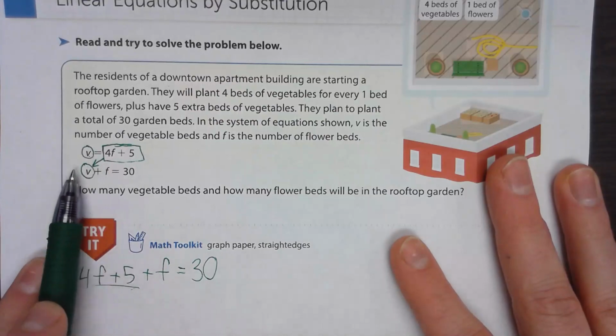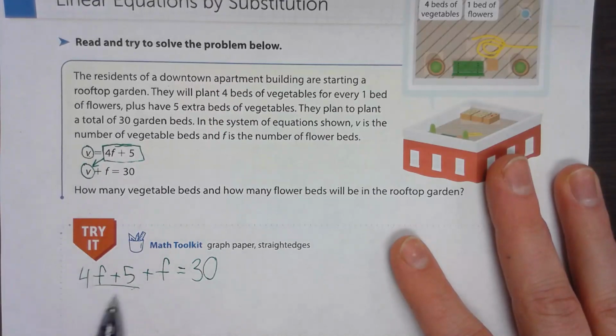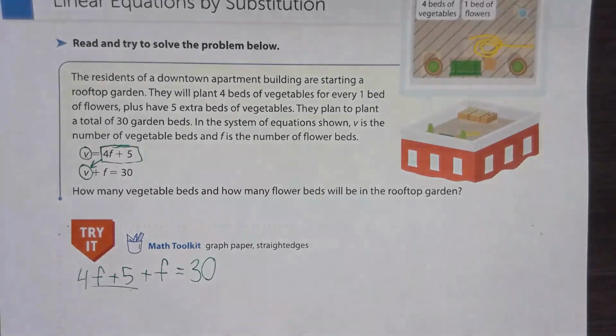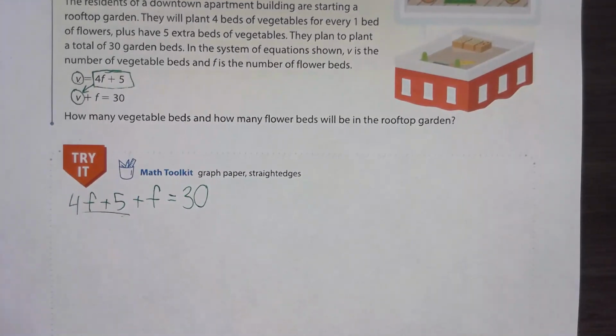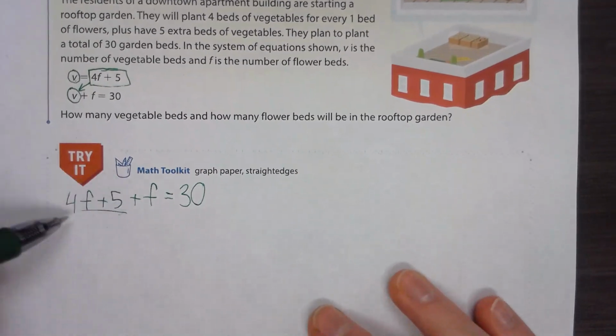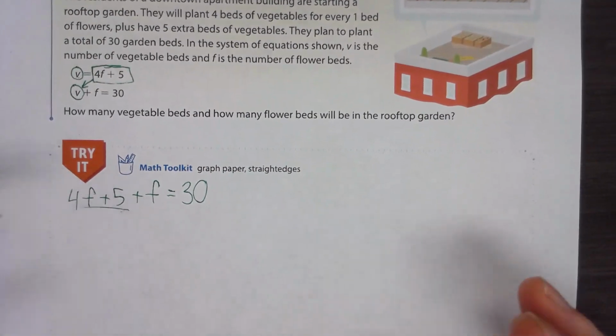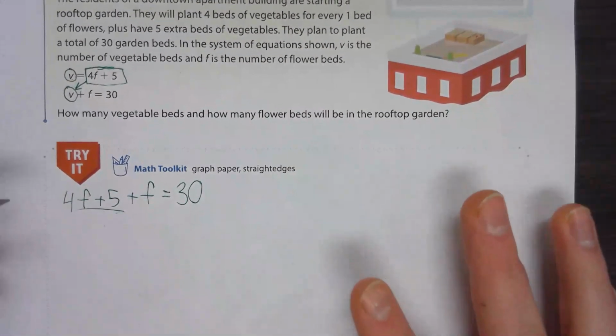So instead of writing the V, I wrote what V is. I just keep saying that over and over again because we've got to get that idea that we're just replacing it. We're just substituting what that is for some other way of writing it. Now that we've got this written, it should be quite easy to do.